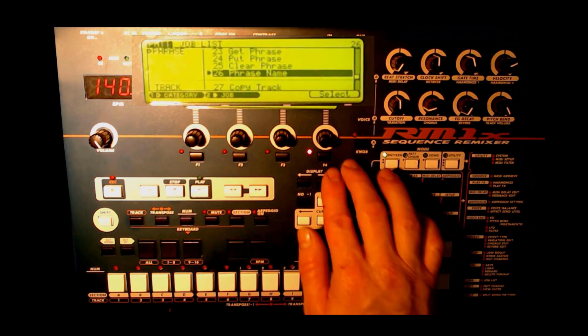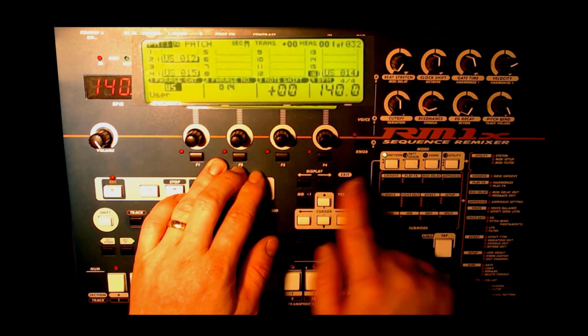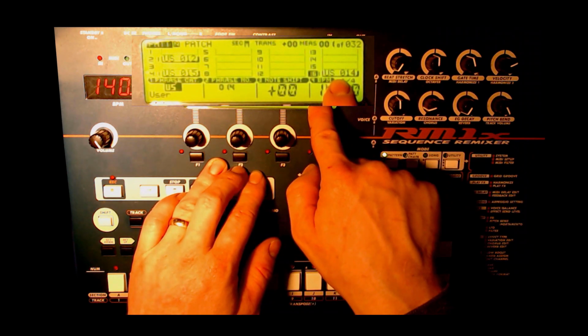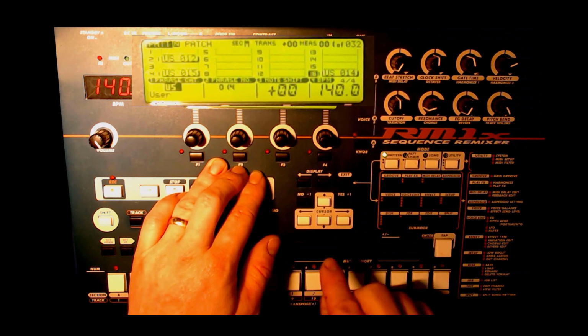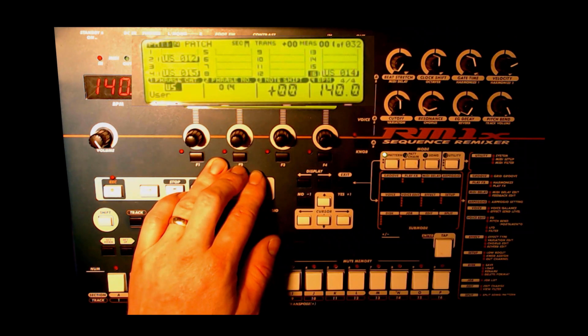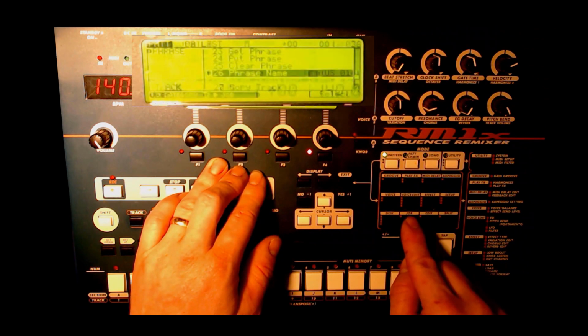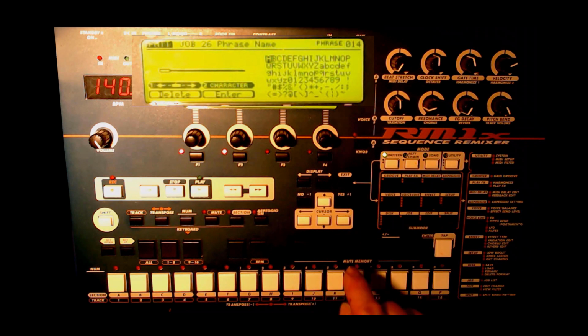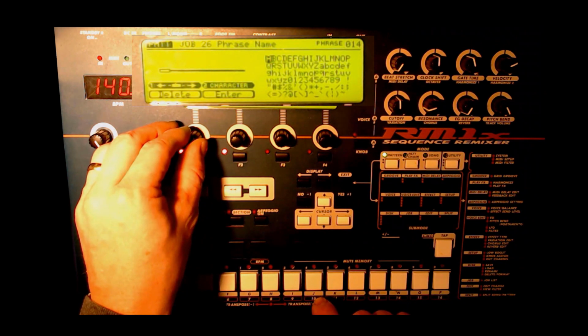Okay, so before we continue, just make sure we're on track 14, track 16, phrase 14, which is that long 32 bar beat phrase, and we're just going to name the phrase. Let's just call this, oops, always do that.